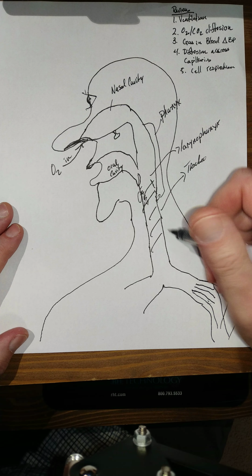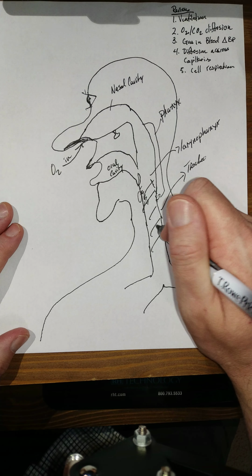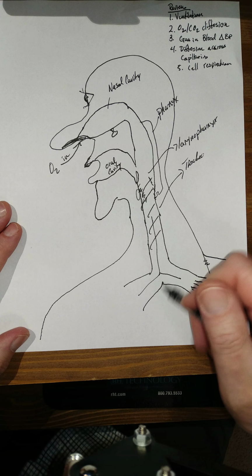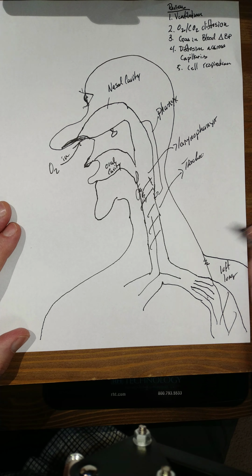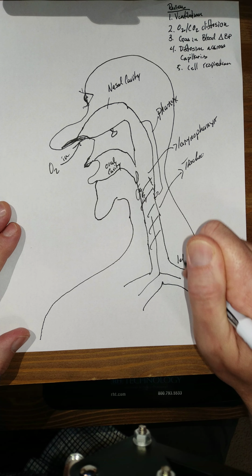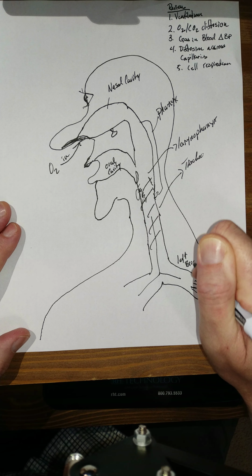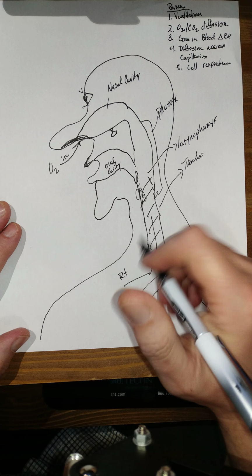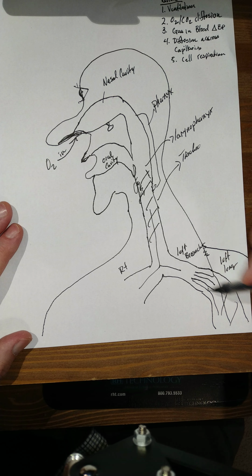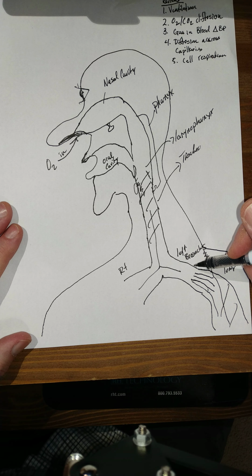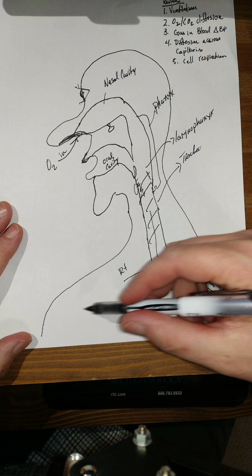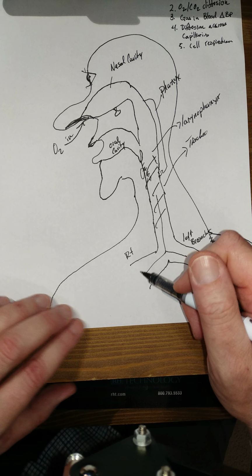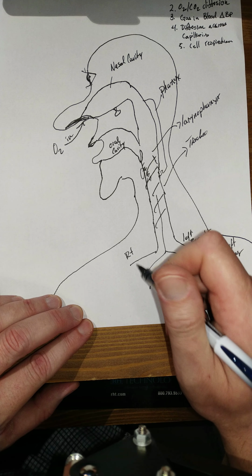The conducting zone is the trachea, and then where the air is going to enter the lungs, the right and left bronchus. So this is the left bronchus, right bronchus, and like I said, we go the bronchus, and then we have ending and terminal bronchi over here. But we'll use the right lung as the example.